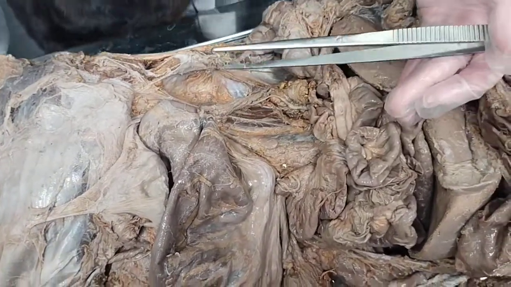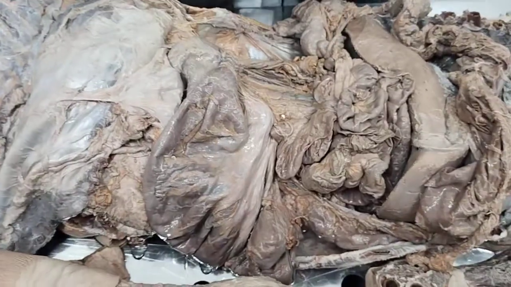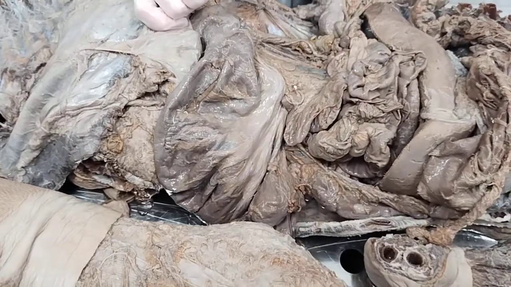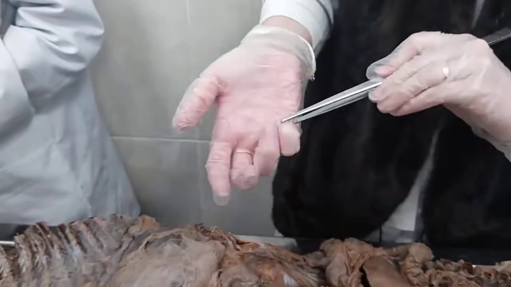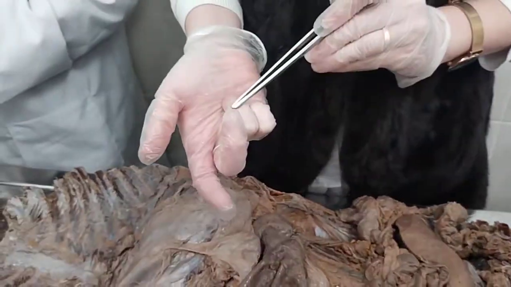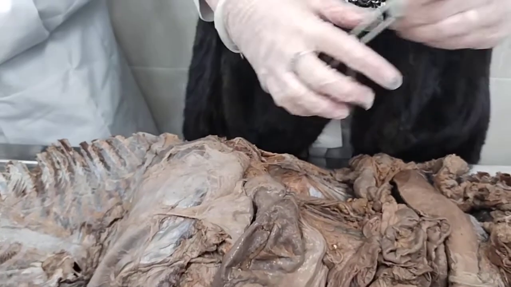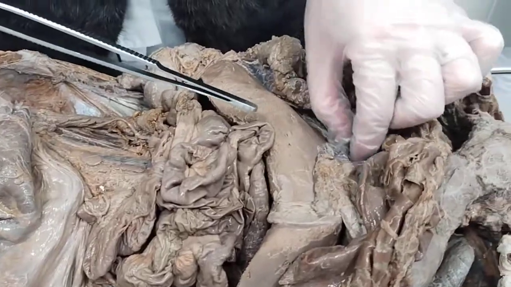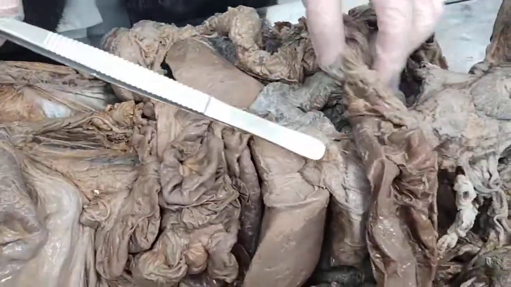So it collects venous blood from all the lower limbs, all the organs of the pelvis, and paired organs of the abdominal cavity. The tributaries of the inferior vena cava are the renal veins, gonadal veins, and middle suprarenal veins. Yes, that's it. And then this inferior vena cava goes upward. It passes through the caval opening, or caval hiatus, in the diaphragm. We cannot see it here, yes.